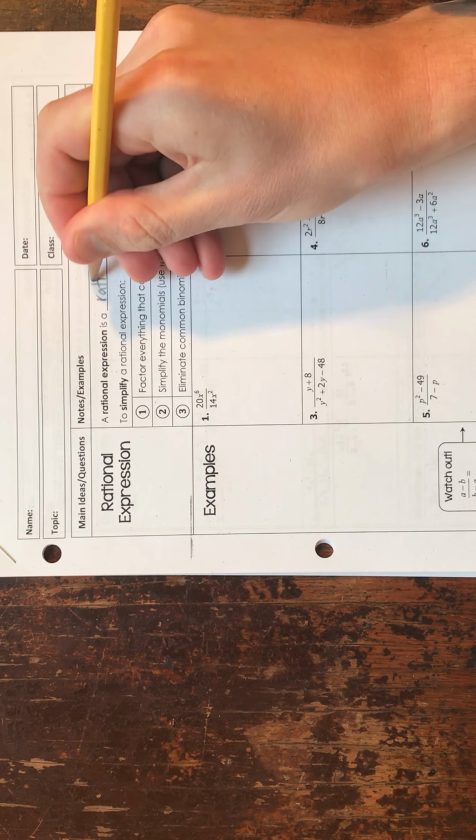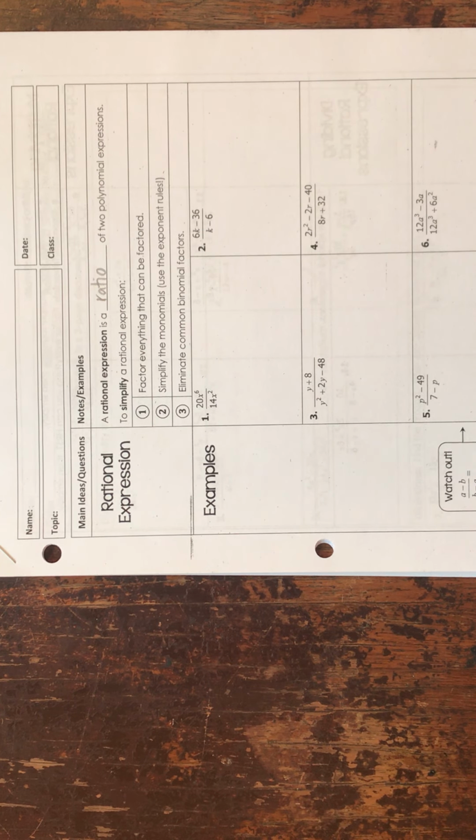So when we're dealing with rationals, we are going to be looking at a fraction that has a polynomial in the numerator and the denominator. That means it's going to have a variable, for the most part, in the numerator and the denominator. So the way that we can simplify these guys down is pretty simple.